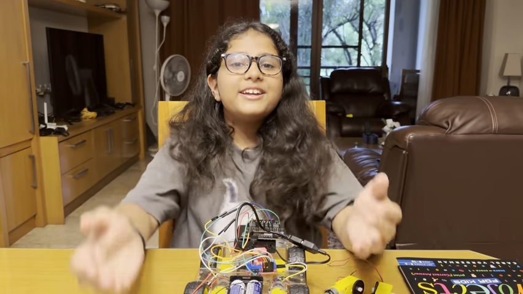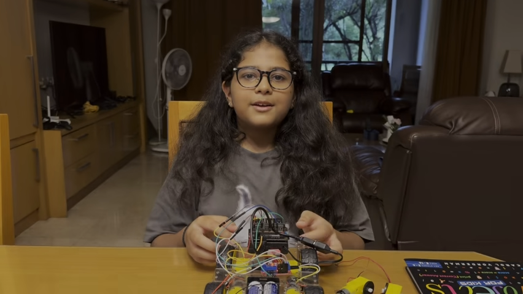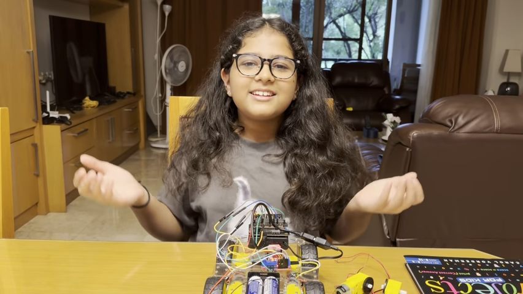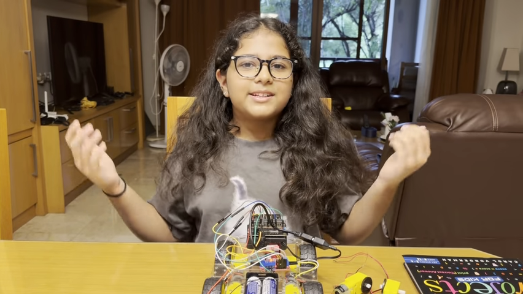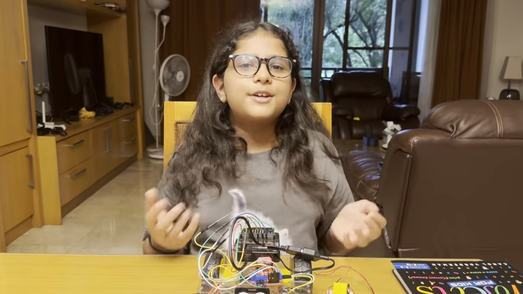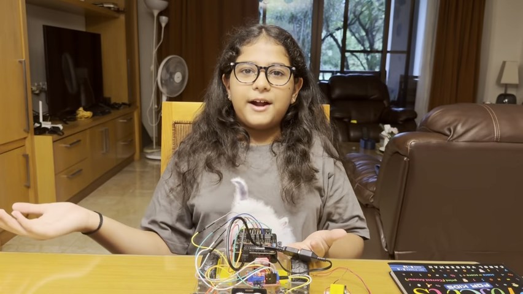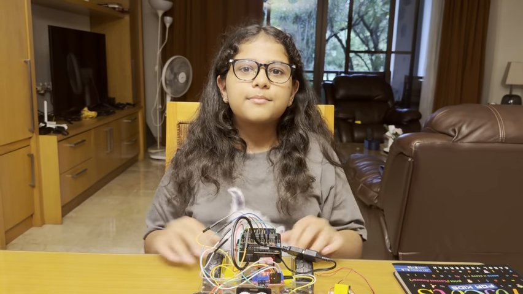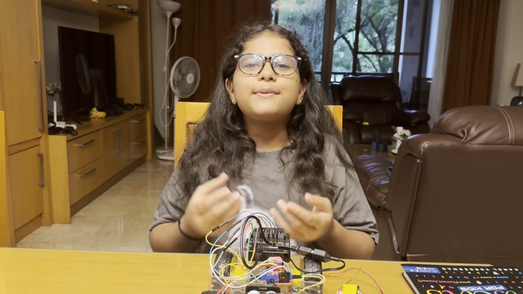But just going in a straight line does not make it a robot car. We need to make it an intelligent machine so it can turn right or left like a real car. So, how are we going to make our robot cars turn right or left? It's a little bit of maths and a little bit of fun.